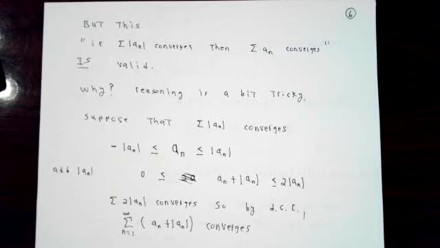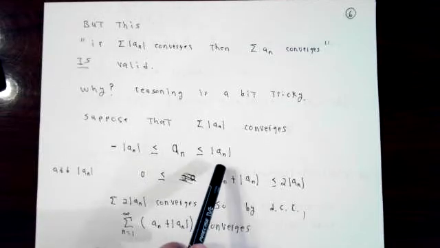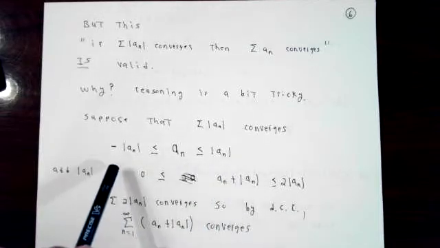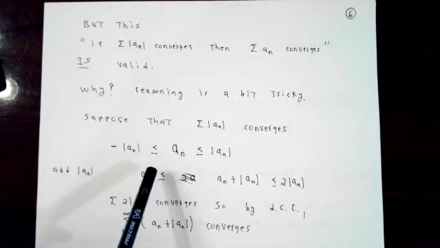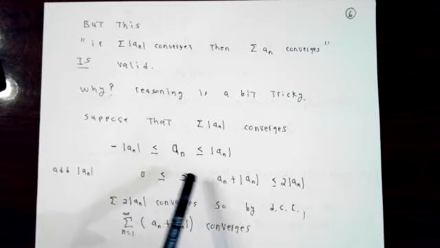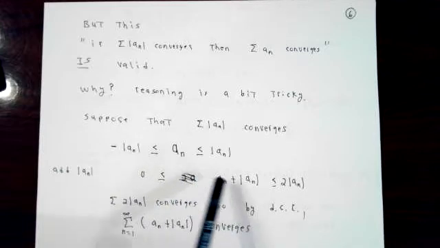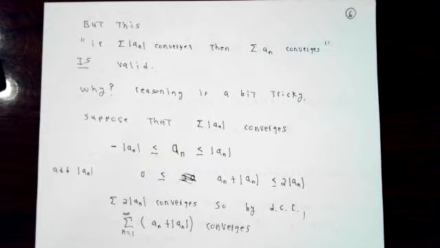For example, suppose that a number a_n was 7. Then absolute value of that would be 7. Negative of that would be -7. This inequality would read -7 is less than or equal to 7, which is less than or equal to 7, which is true because 7 equals 7.